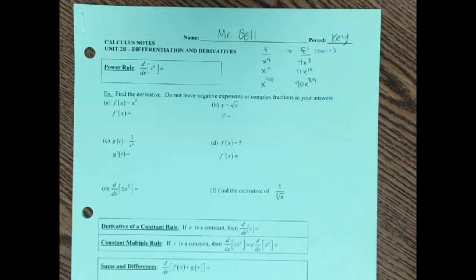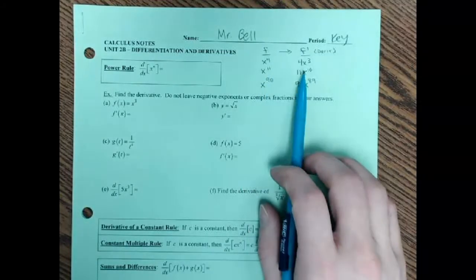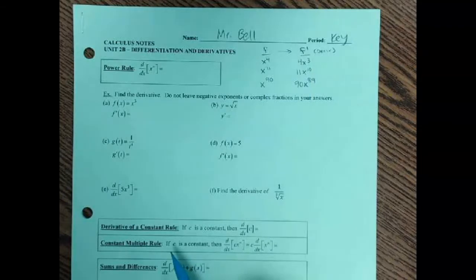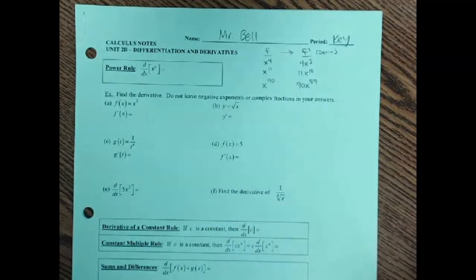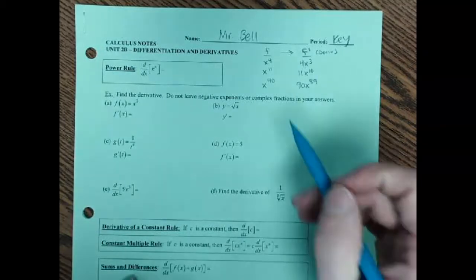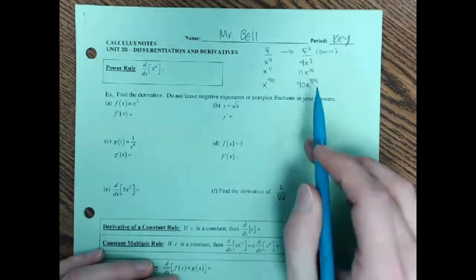Here you can see at the top right I've got some examples already written down for you. If your original function is x to the fourth, the derivative would be 4x cubed. If your original function was x to the 11th, then the derivative would be 11x to the 10. Or if your original function was x to the 90, then your derivative would be 90x to the 89. Hopefully you can see the pattern: generally, when you're taking a derivative, the exponent is going to multiply down to the front and become the coefficient, and then that exponent is going to decrease by 1.